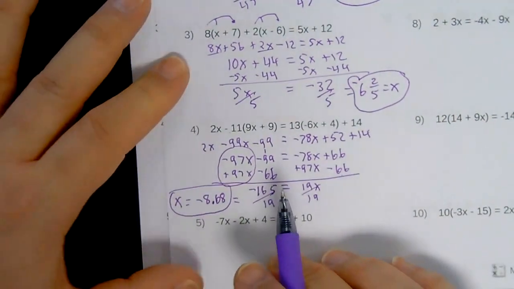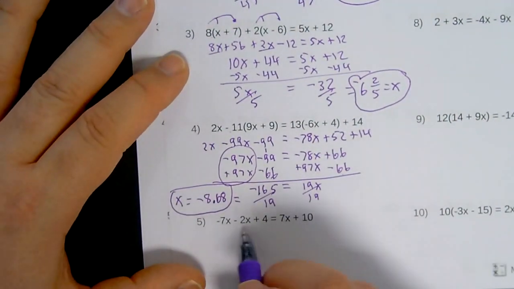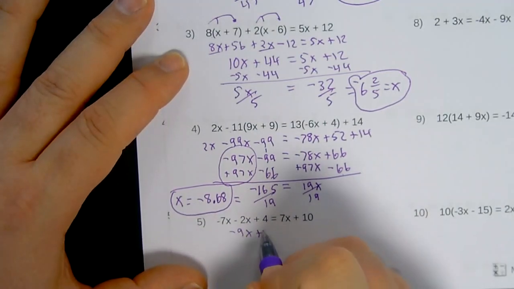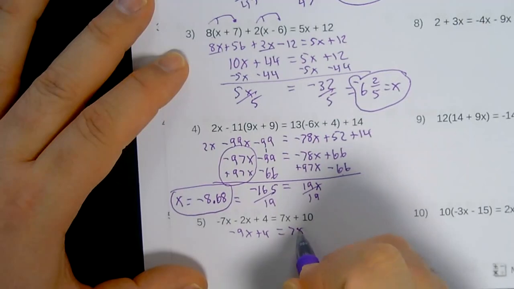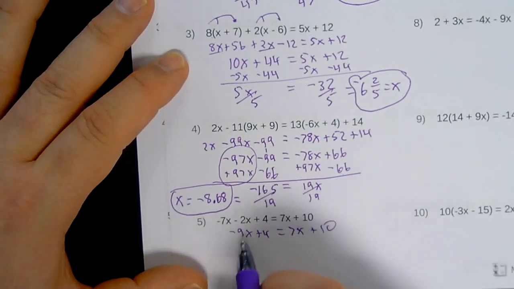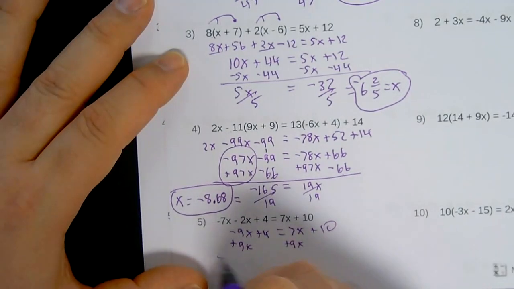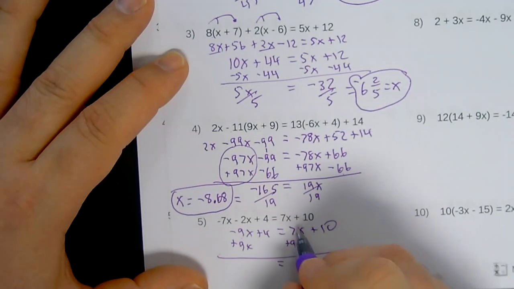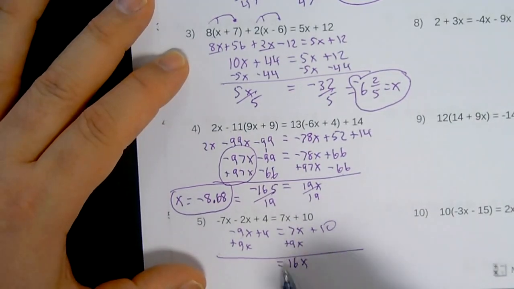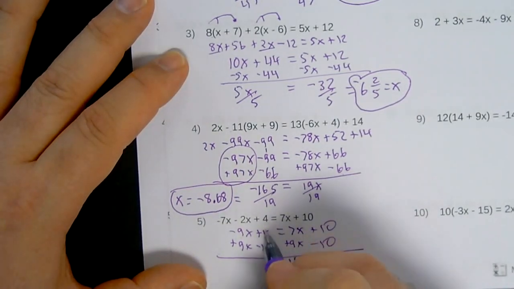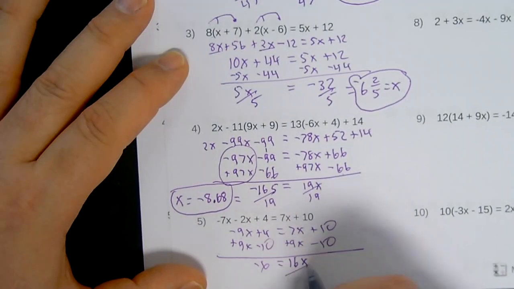And lastly, number 5. Let's see, variables on this side, so add these together. Negative 9x plus 4 equals 7x plus 10. Smaller variable is here, so add 9x plus 9x. Here's my equal sign. 7 plus 9 is 16x. And if I know the variables are going to be on the right, I'm going to take away 10. 4 minus 10 is negative 6.